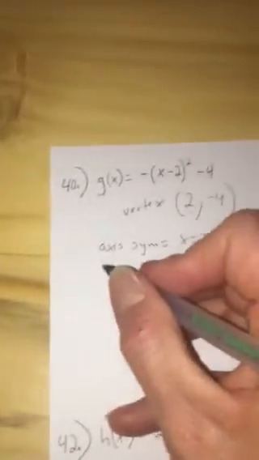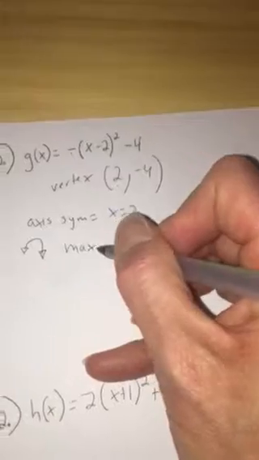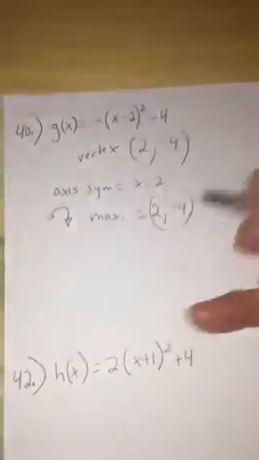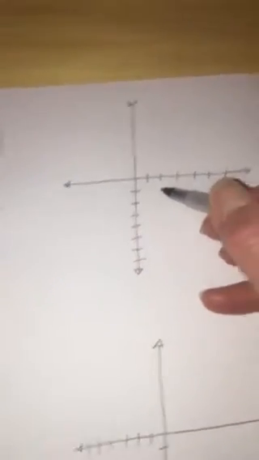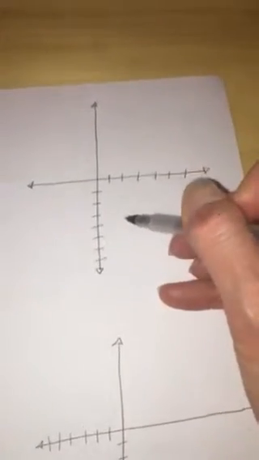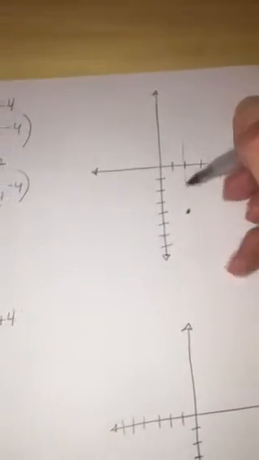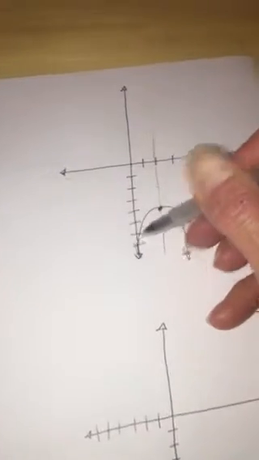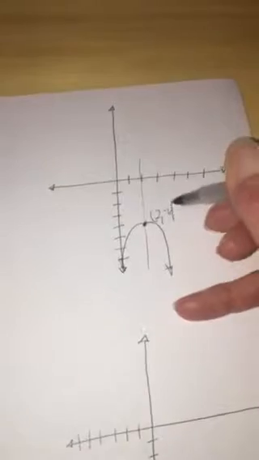Because a is negative, you can see the leading coefficient is negative, that means that my parabola is going to go down this way. And that means that the max, or the highest point, is going to be this 2, -4. So I will go ahead and graph this. I'm going to go over 2 and then down 1, 2, 3, 4. And like I said, the parabola is going to go this way. Here's the line of symmetry, and the parabola is going to go downward, and the max being this vertex here of 2, -4.